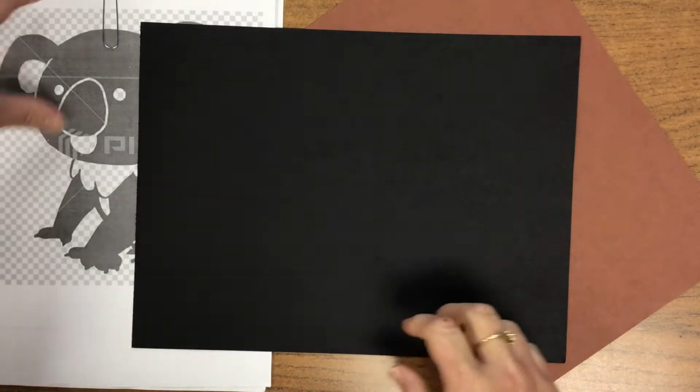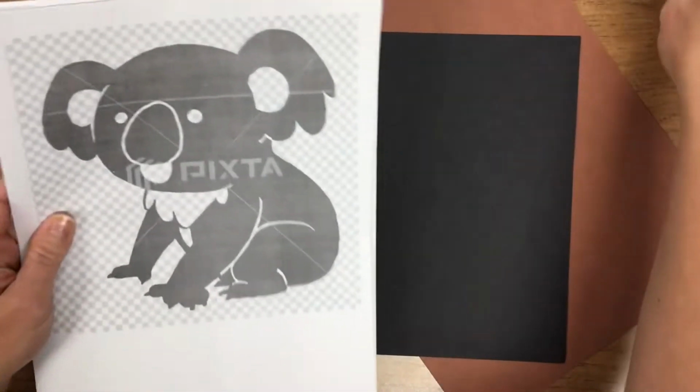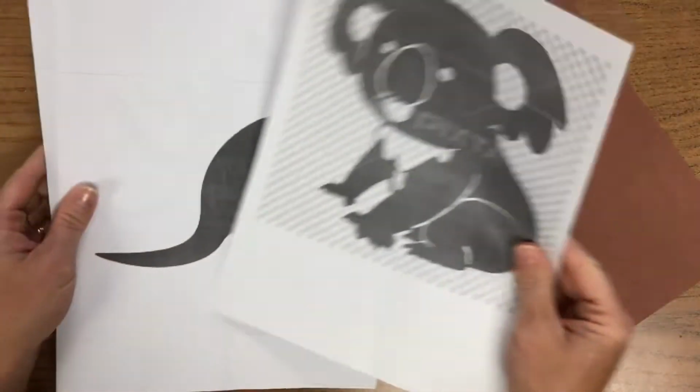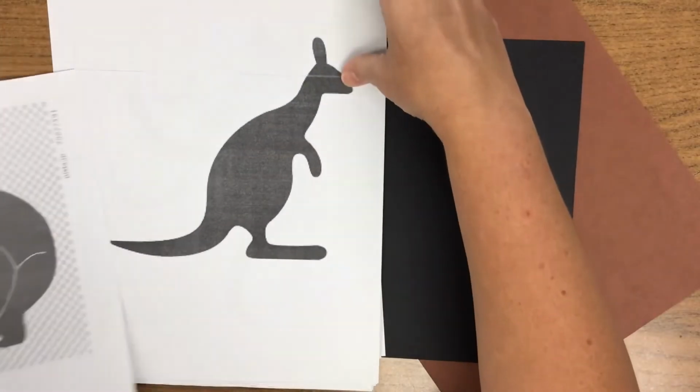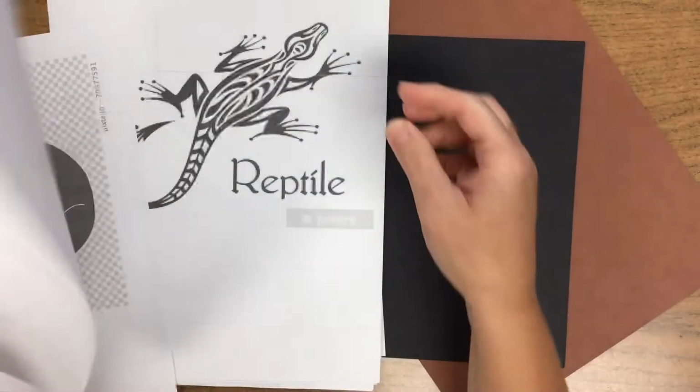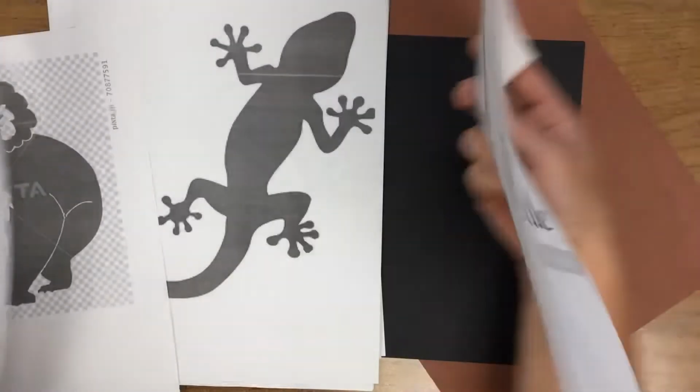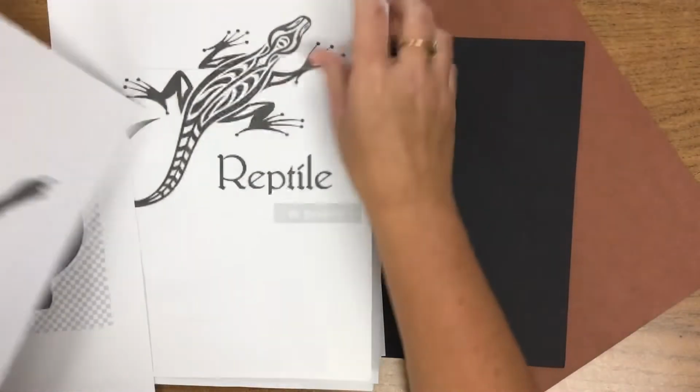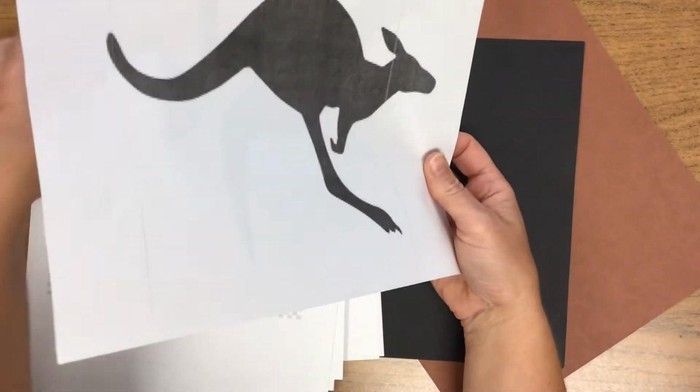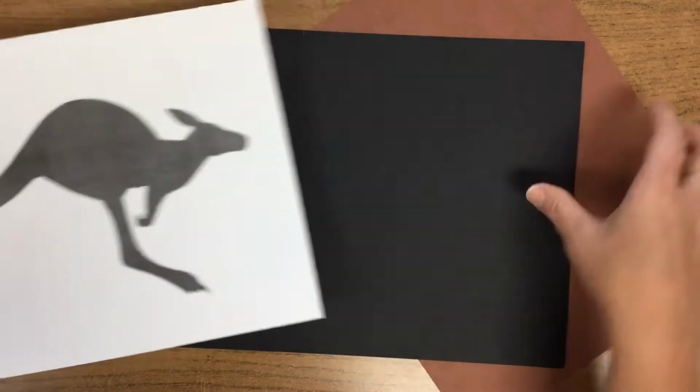Hello artists. Today we are going to be learning about Aboriginal art. Aboriginal art comes from Australia. So we're going to be drawing an Australian animal. I've given each group a packet and you can look through and determine which Australian animal you like the best. You can pick anything you want. I'm going to choose the kangaroo for today's example.